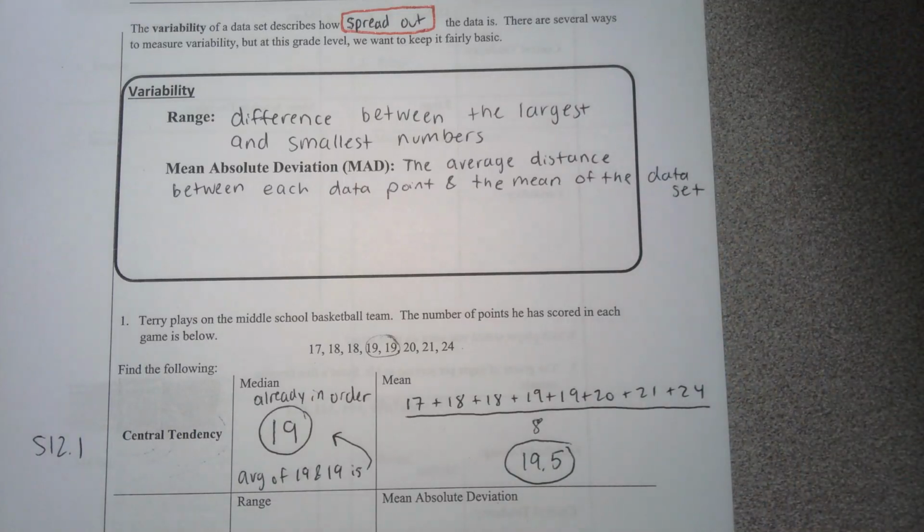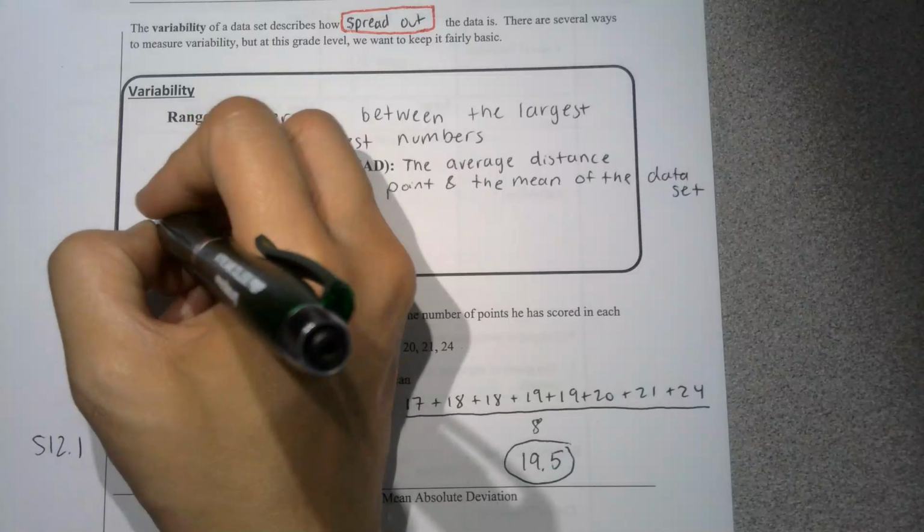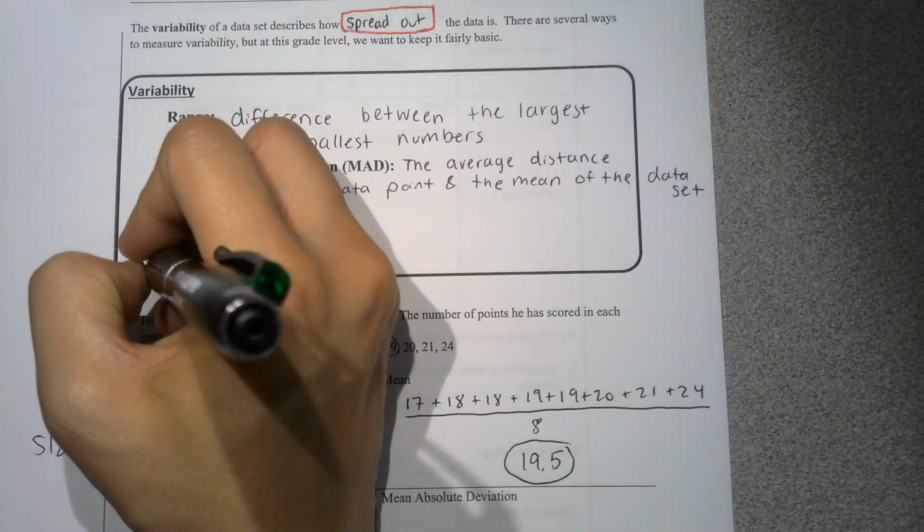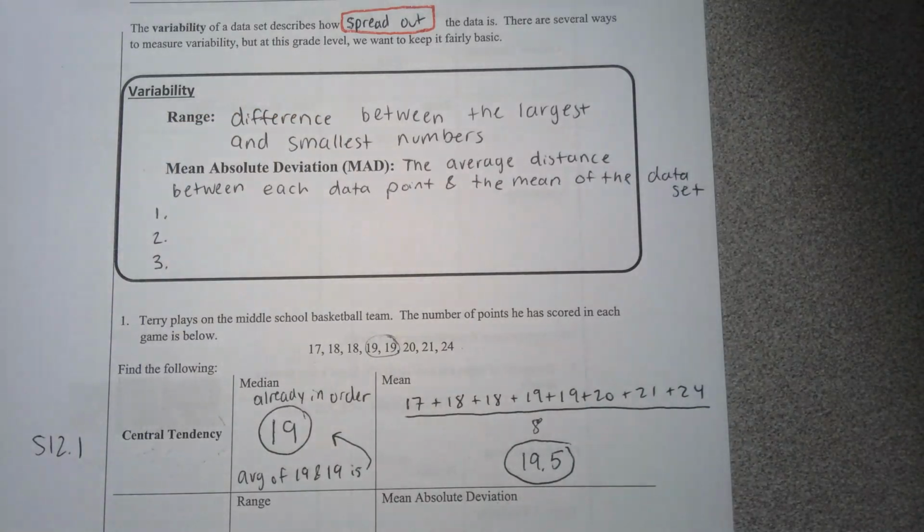So this may seem really confusing. The first time you just want to write it down. There's going to be 3 steps to this, so make sure you have room to write those 3 steps. I recommend reading this definition once we're done with the lesson so that it makes more sense, because the first time you read it, you're going to be like, what is this even saying?